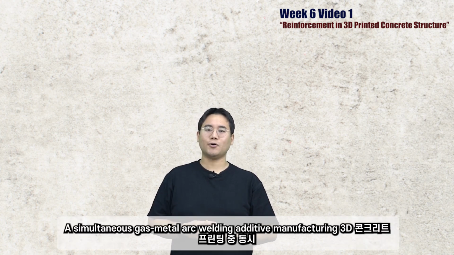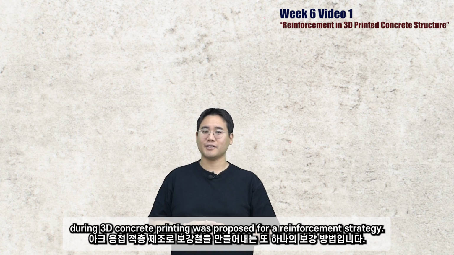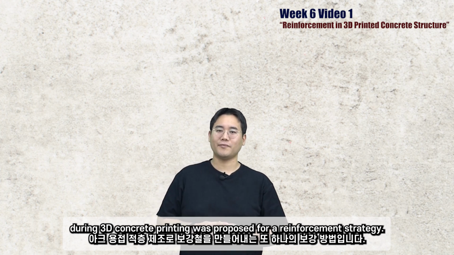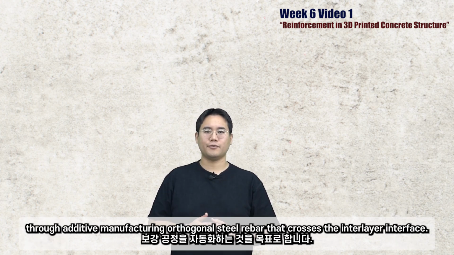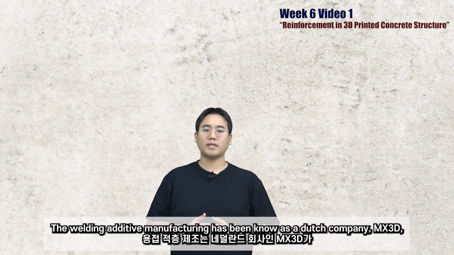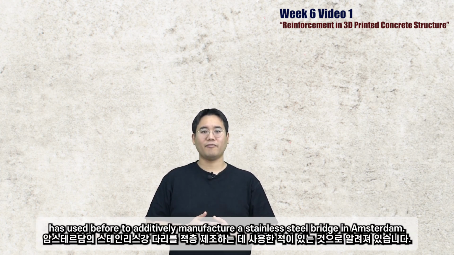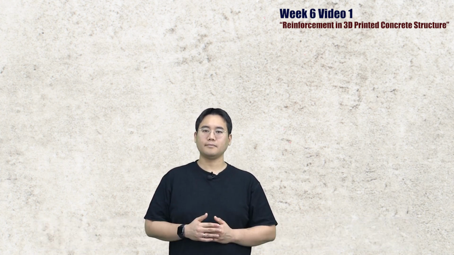A simultaneous gas metal arc welding additive manufacturing during 3D concrete printing was proposed for a reinforcement strategy. The proof of concept is aimed at automating the reinforcing process through additive manufacturing of orthogonal steel rebar that crosses interlayer interfaces. Welding additive manufacturing has been known from a Dutch company, MX3D, used before to additive manufacture a stainless steel bridge in Amsterdam.